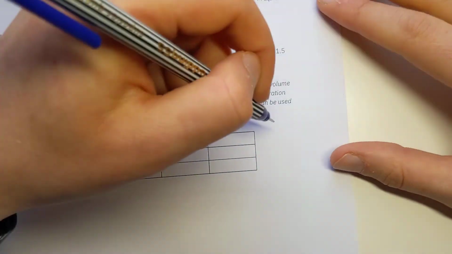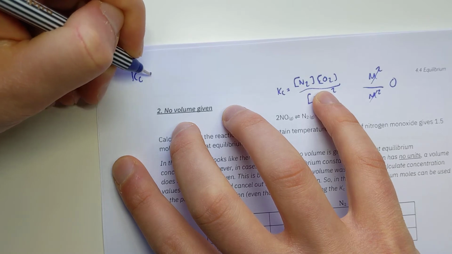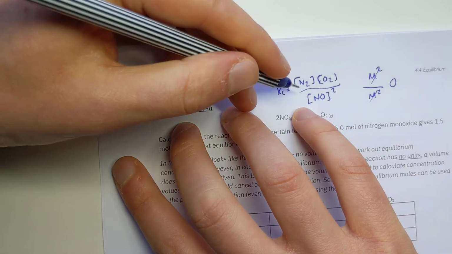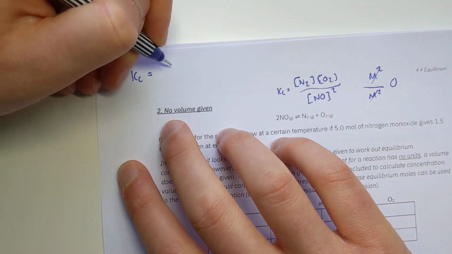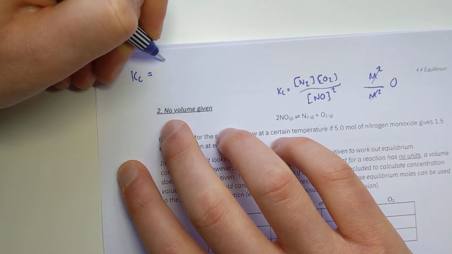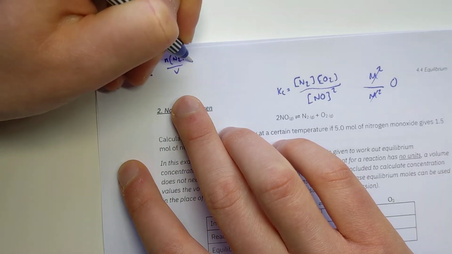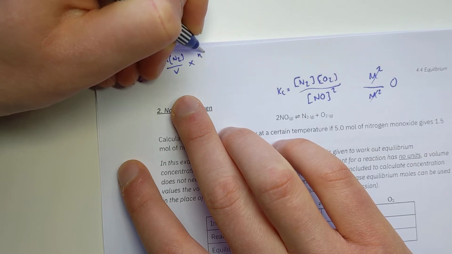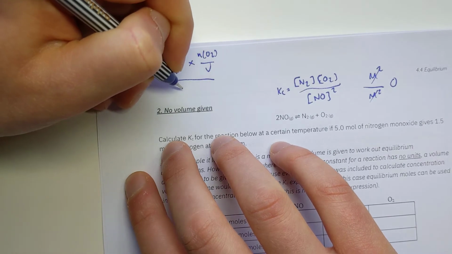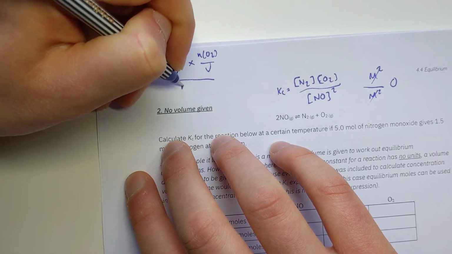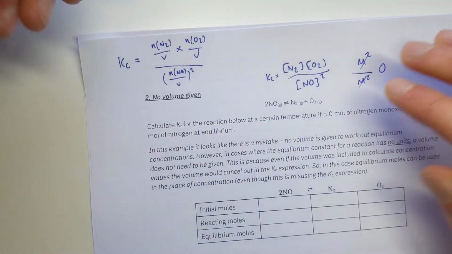So if I try and convert this Kc, do it up here, into expressing these concentrations as moles divided by volume. So what I mean by that is, if I was breaking it up a wee bit more, the concentration of nitrogen, for example, is the moles of nitrogen divided by the total volume. The concentration of oxygen is going to be the number of moles of oxygen at equilibrium divided by the volume as well. And then for the last bit, the concentration of NO will be the number of moles of NO over the volume squared, because that's what's in the Kc expression.